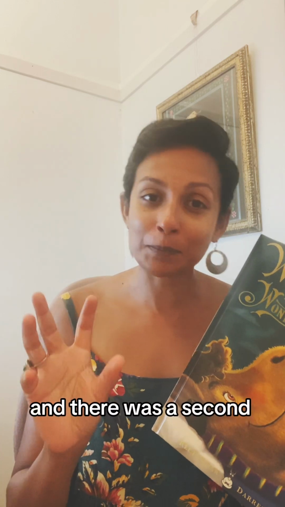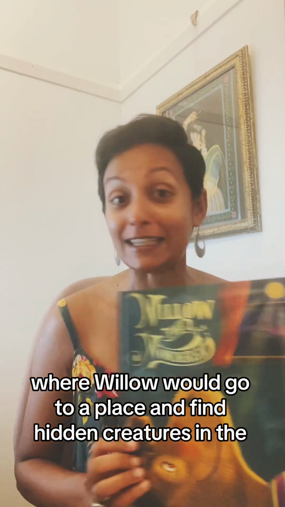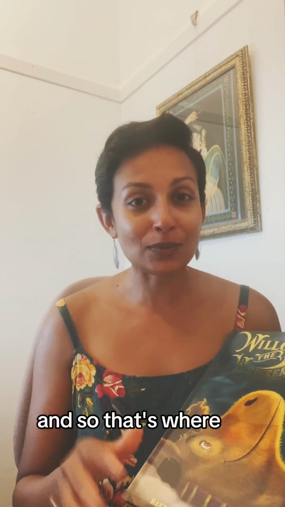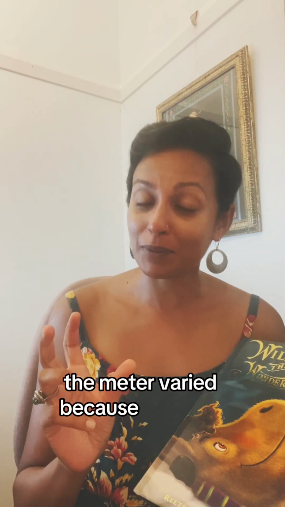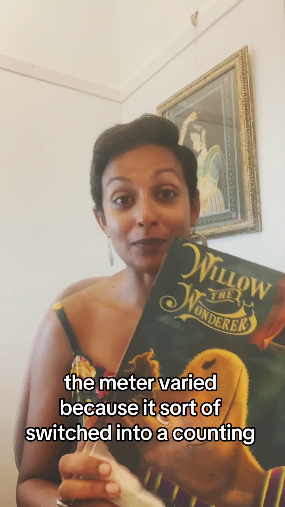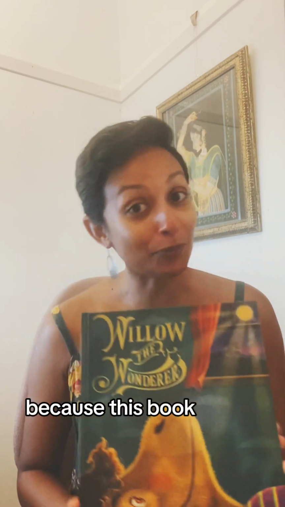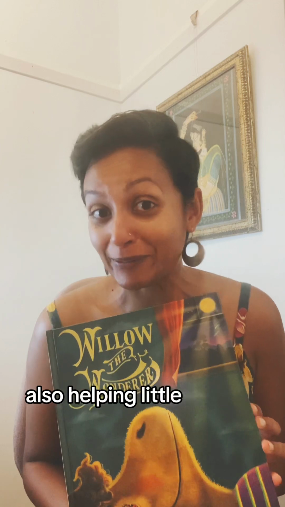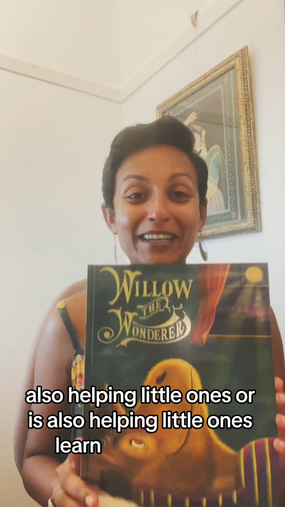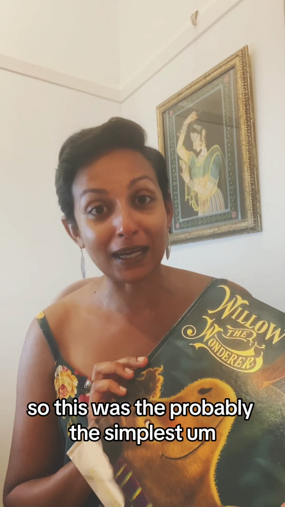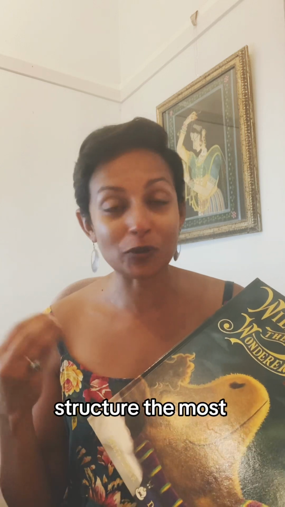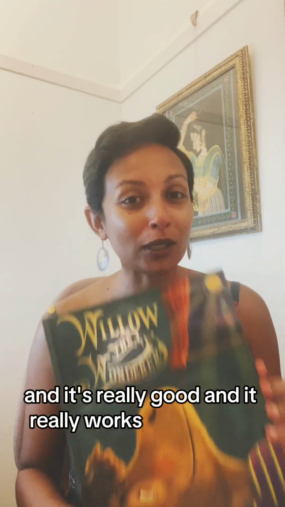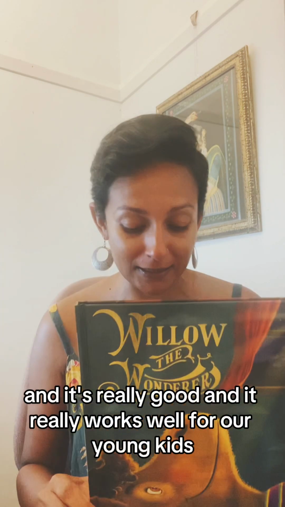And there was a second part where Willow would go to a place and find hidden creatures in the illustrations. That's where the meter varied, because it switched into a counting mode, since this book is also helping little ones learn how to count. So this was probably the simplest, most structured format, and it really works well for our young kids.